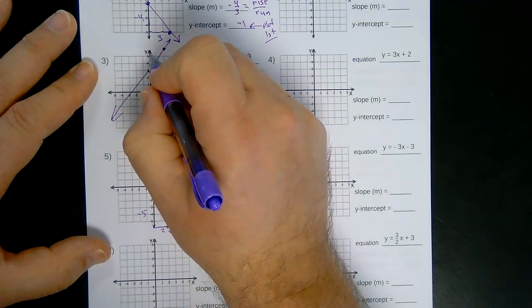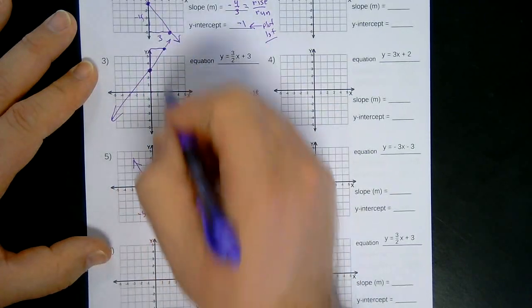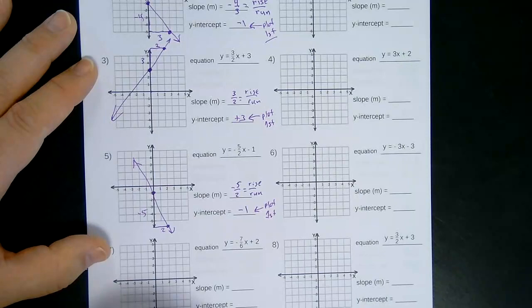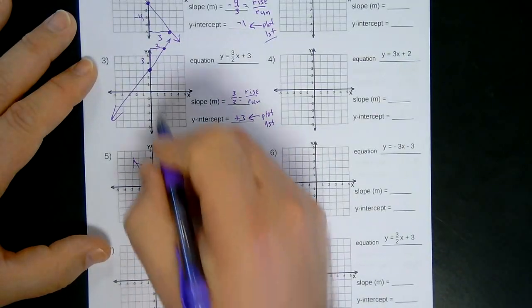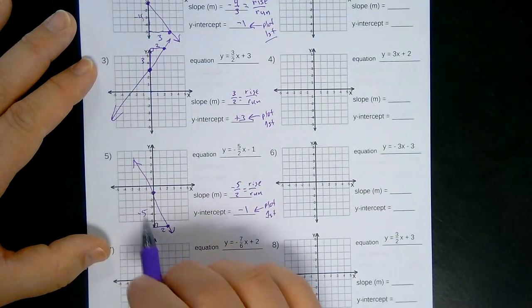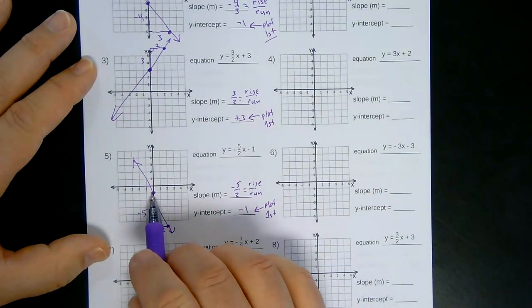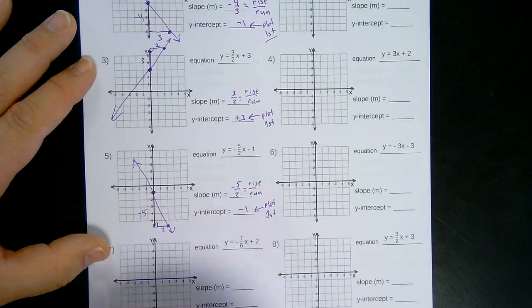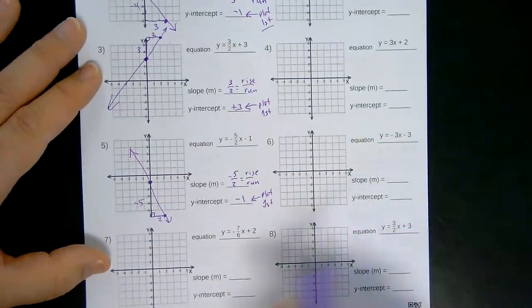Now let me go up to this one up here so you guys can see that I did 3 and over 2 on that one. Notice we make little right triangles every time we do this. Every single one, there's a little right triangle involved. Plotting my point and then using my rise over run from that point. So keep that in mind.